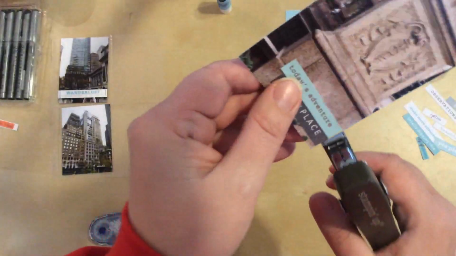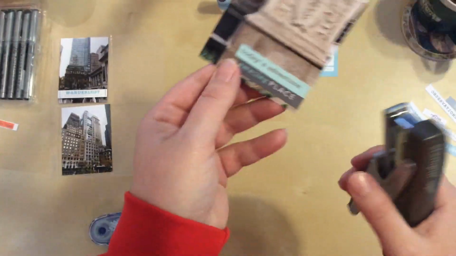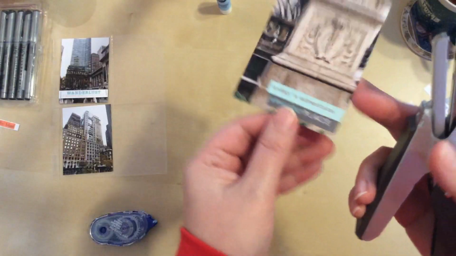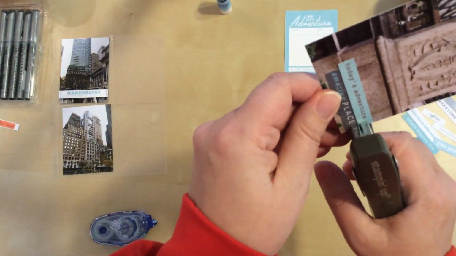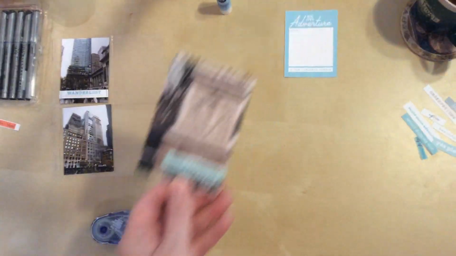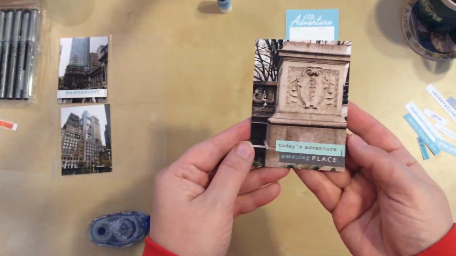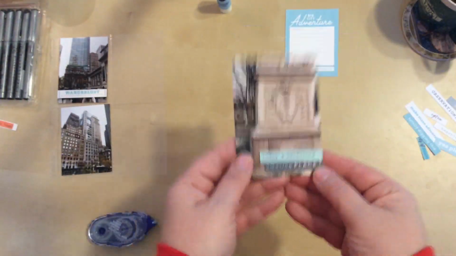All right, so let's put in the staple. And now I'm wondering if I should do one on both of them or put it right in the middle. I think I'm going to do middle. Yeah, there we go. All right, so I have those on there. And now that photo is done.